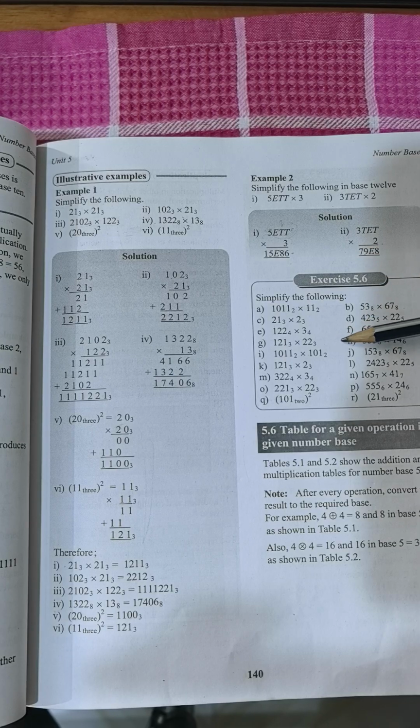Now the next one will be on special calculations, and that will draw the curtains on number bases.